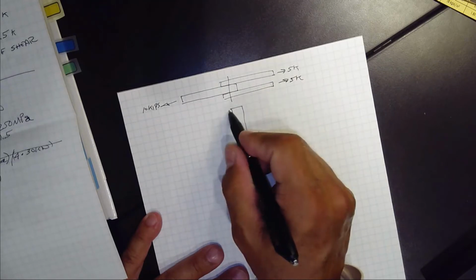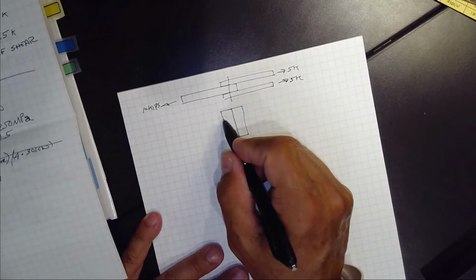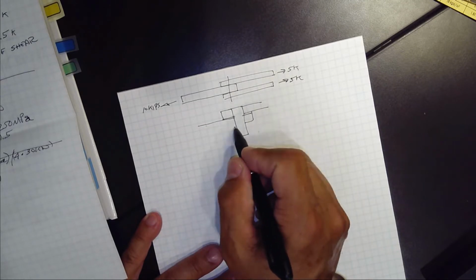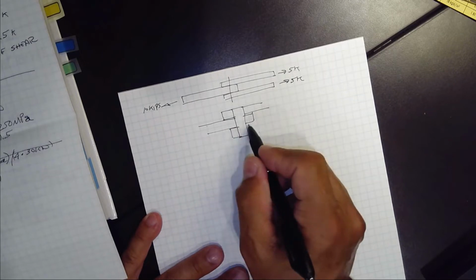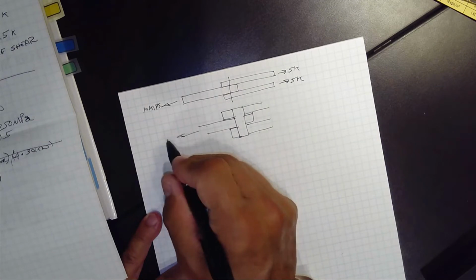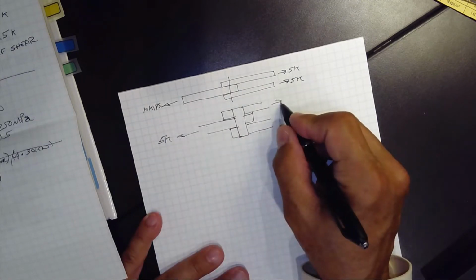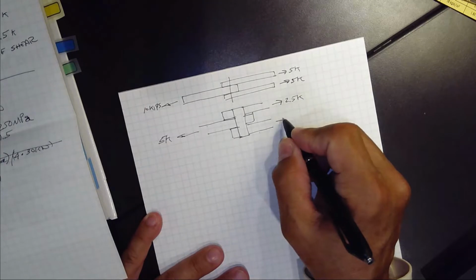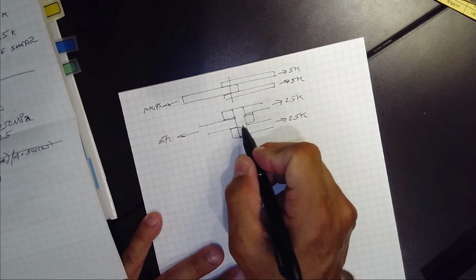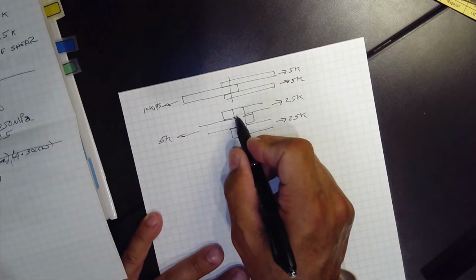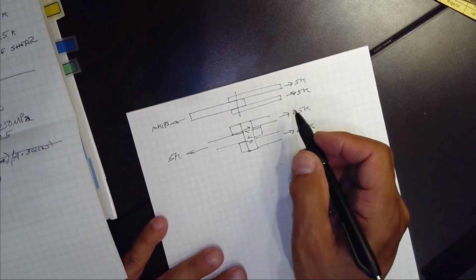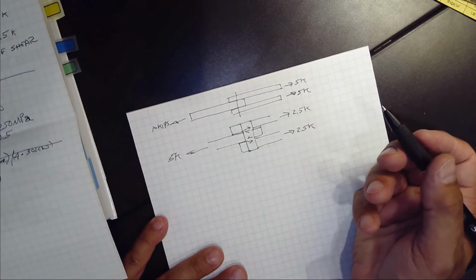So we're going to have an upper plate, and then we have the middle plate, and then the lower plate. So this is going to be 5 kips, and this is 2.5 kips and 2.5 kips. And that means that the shear here is 2.5 kips, since we have double shear.